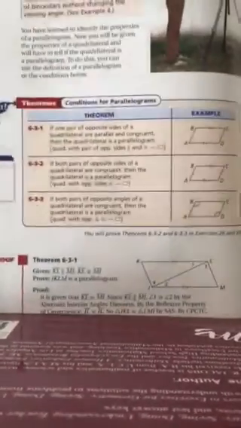If a quadrilateral is a parallelogram, then its diagonals bisect each other. Now remember what a bisector is. It always cuts in half. So diagonal AC is going to bisect or cut in half diagonal BD and vice versa. BD is also going to bisect AC. Okay, so now let's flip to page 398 and 399 and start looking at the converses of those, which is just going to be simple.